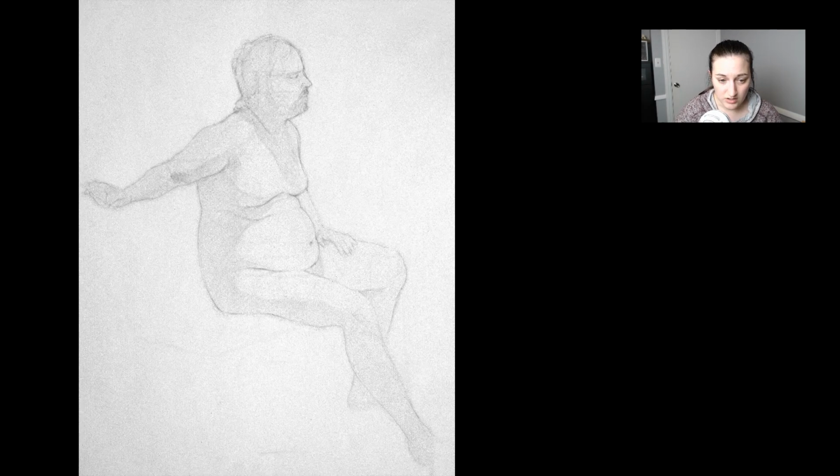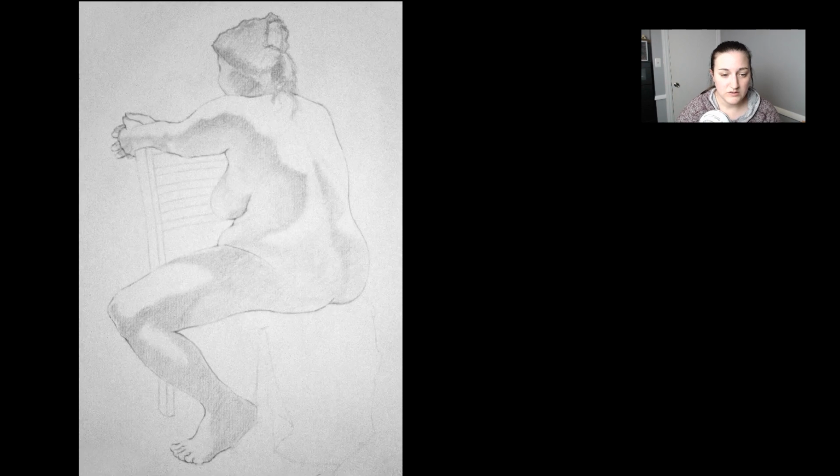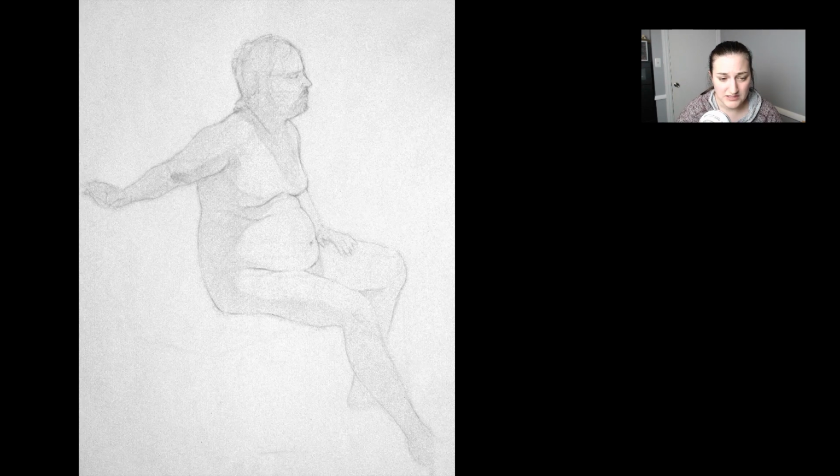That's how we want to start. And we want to build out the environment as well, and the things that the figure is sitting on or is touching. We want to start with our values, something like this, and then subdivide and bring more contrast after that. All right. Thanks, guys, and that is value.